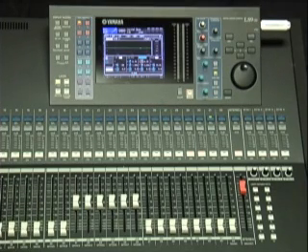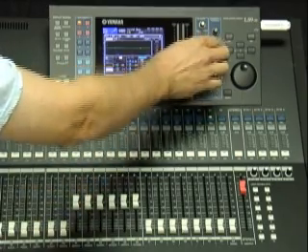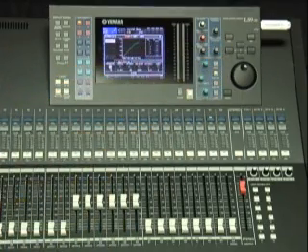Alright, moving on into the dynamics section. There's not a lot of change here, but what I do want you to know is that there's some dynamics that will work in dynamic slot 1 and some that will only work in dynamic slot 2, and then there's things like the compressor that can work in both. But I just wanted to make you aware that there's a lot of cool new dynamics that they've added to this console, so check them out.